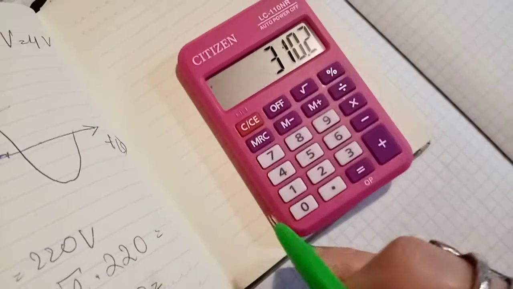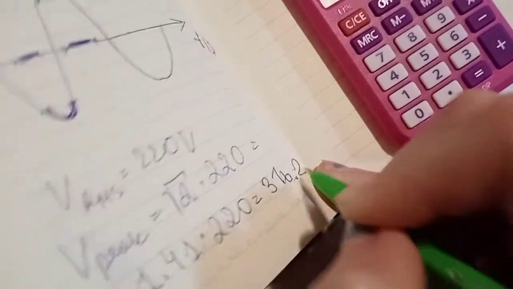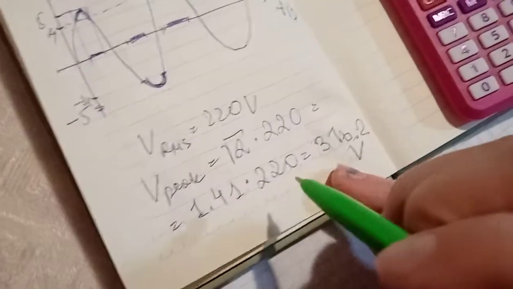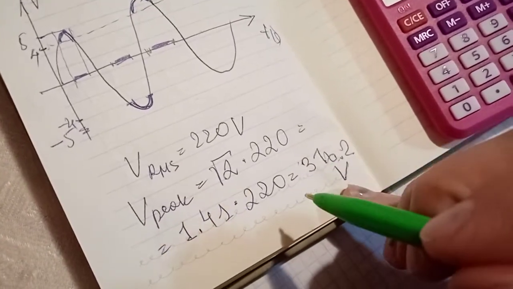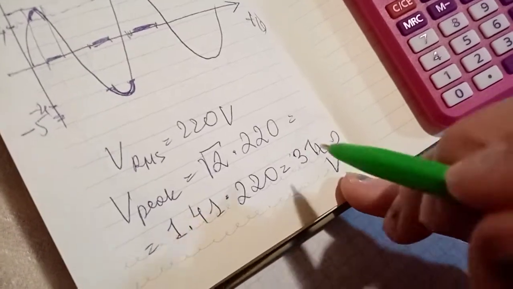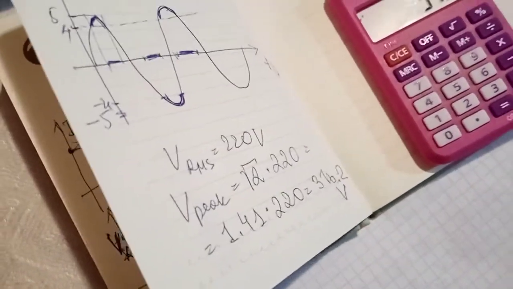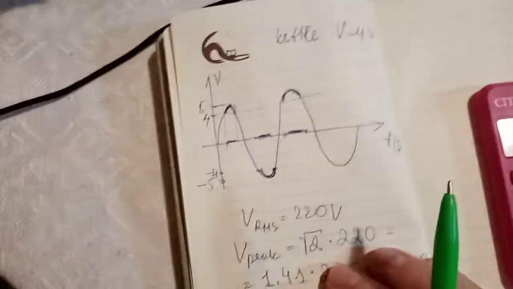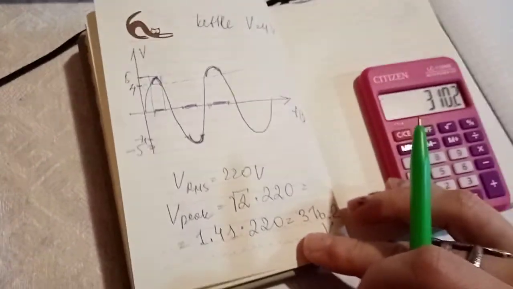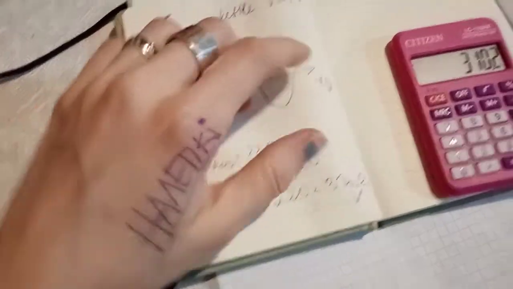So this amount, 220, yes, will have 310.2 volts. Here is the peak number. So when your circuit has this number, it's mostly okay. It could have it. That's it. But it is a peak, which means it's not the root mean square amount. Great. So we understood a little bit more about this peak parameter, and it is the same with the current.